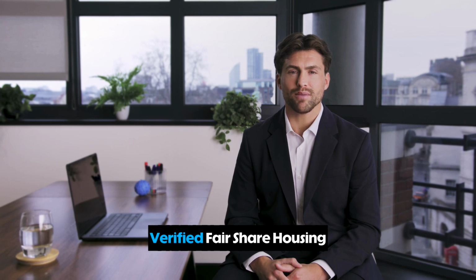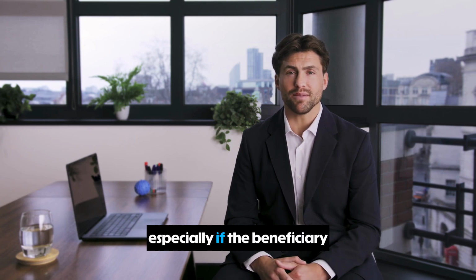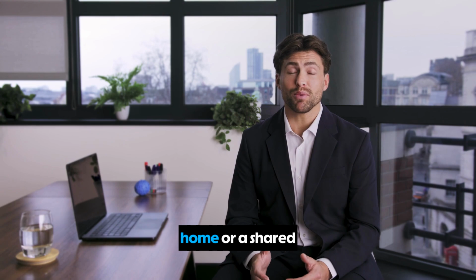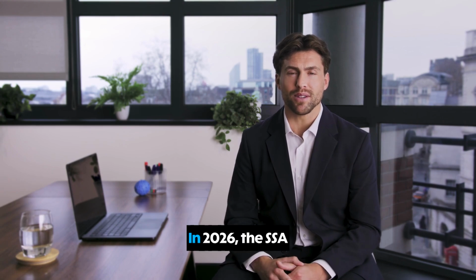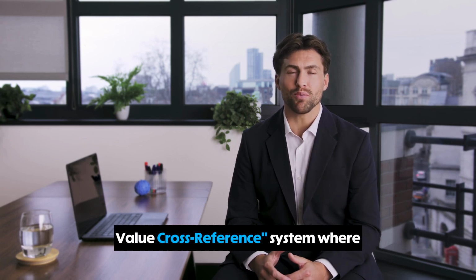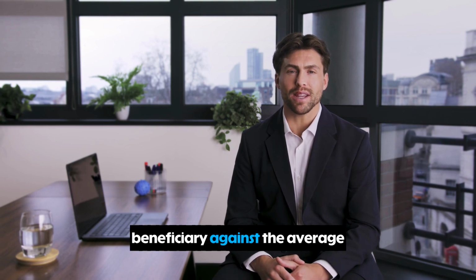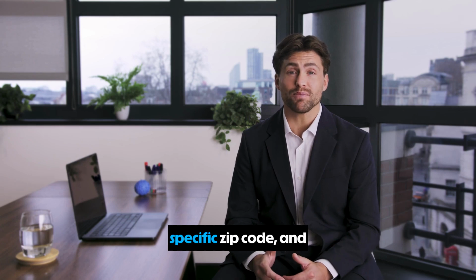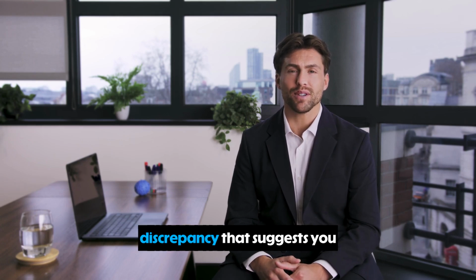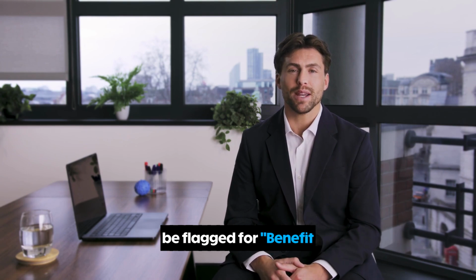Step 5 is the Verified Fair Share Housing Documentation, and you must hold Verified Fair Share Housing Documentation, especially if the beneficiary lives in your own home or a shared residence. In 2026, the SSA has implemented a market value cross-reference system where they compare the rent you are charging the beneficiary against the average rental rates for your specific zip code, and if there is a discrepancy that suggests you are overcharging, you will be flagged for benefit skimming.